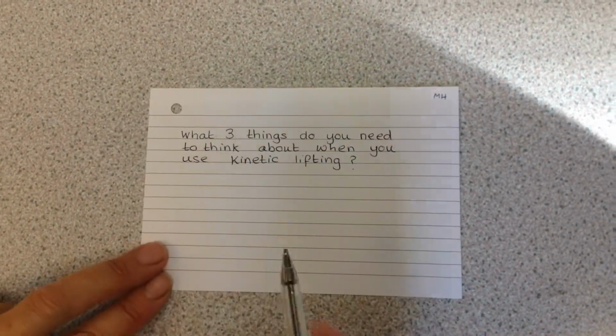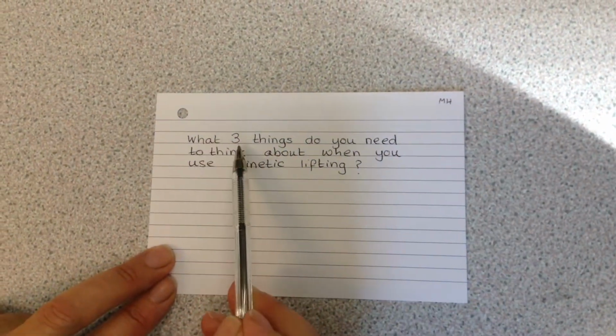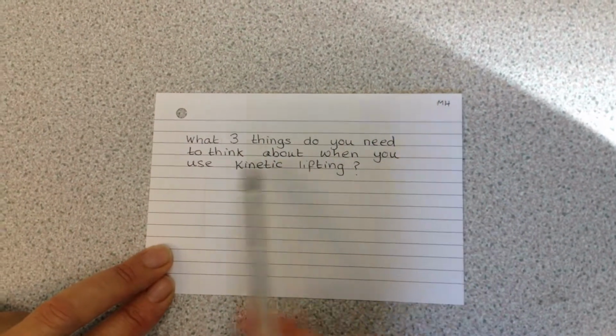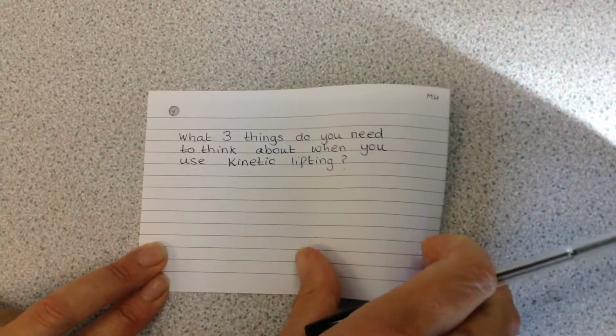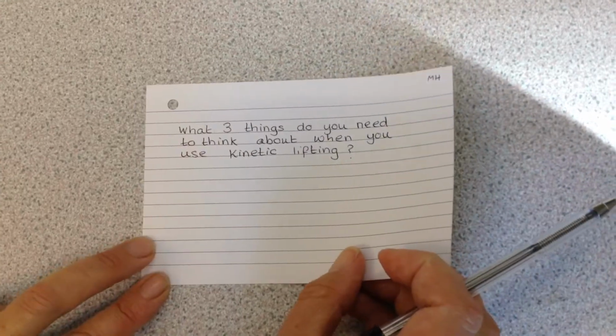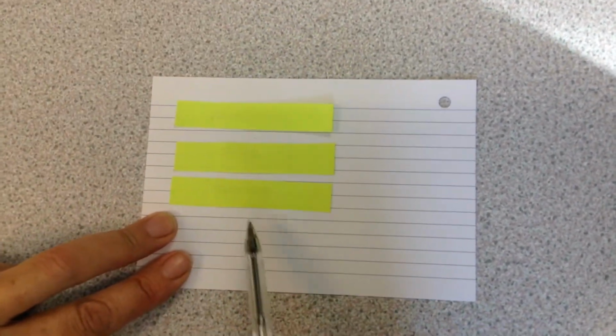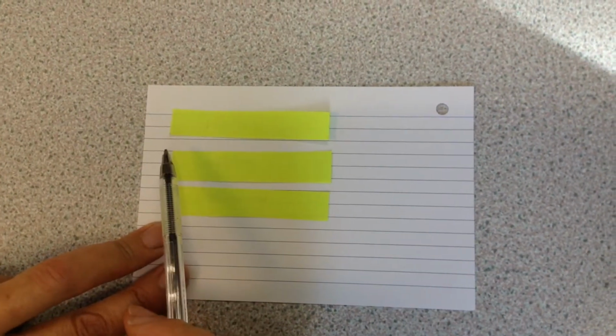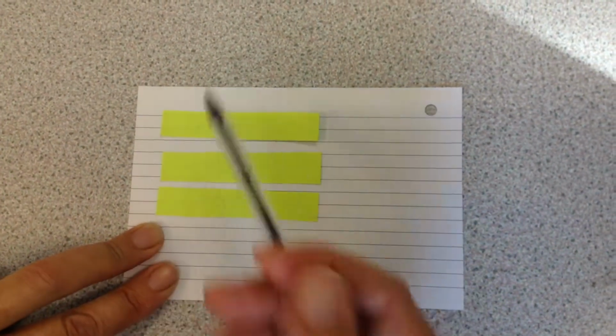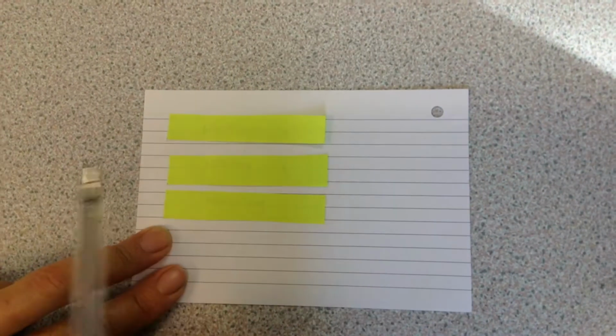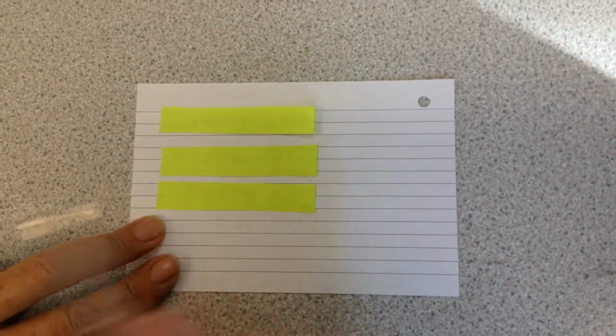Here, I have been specific. I've put, what 3 things do you need to think about when you use kinetic lifting? So I've been very specific about the 3, and I've put the answers separately here. So I might get 1 right, I might get 2 right, I might get all 3, but I have to get all 3 to be completely sure of that flashcard.